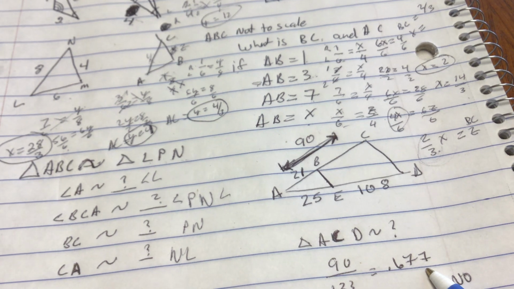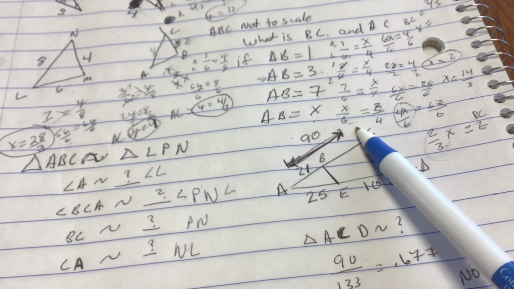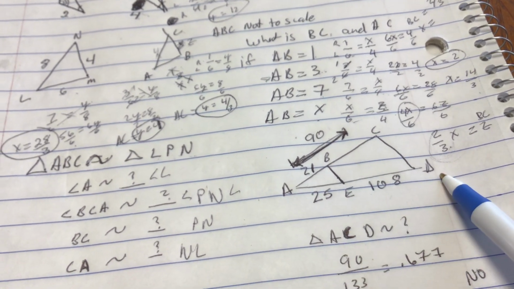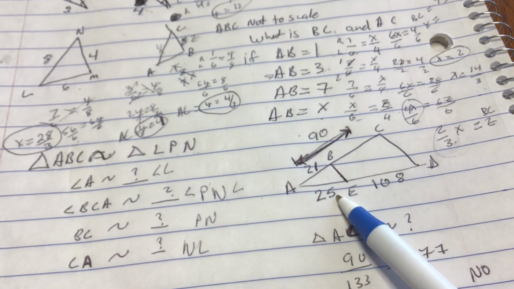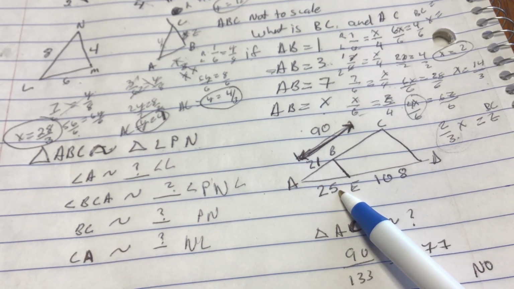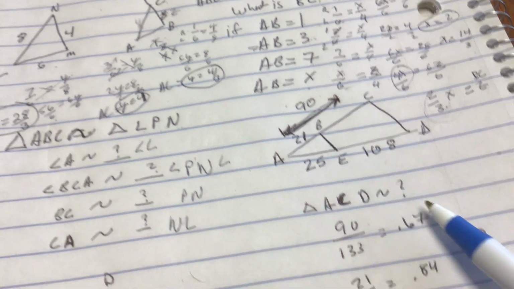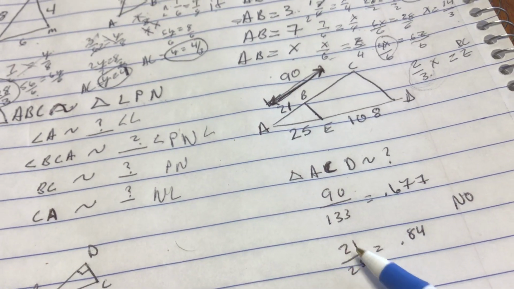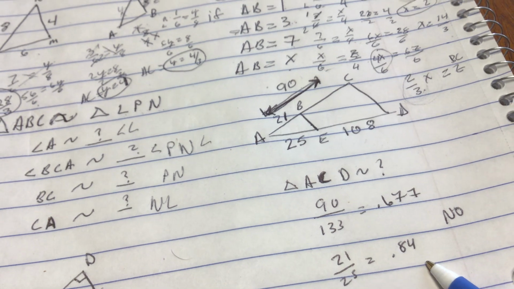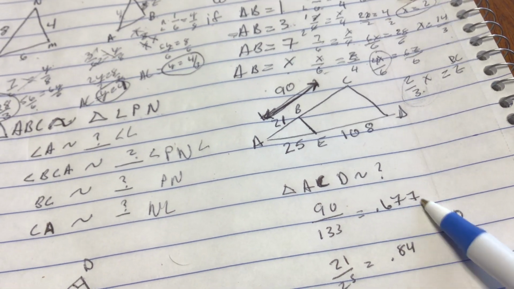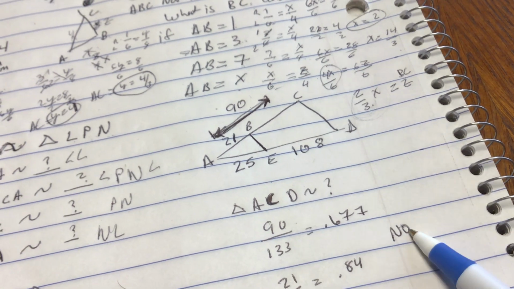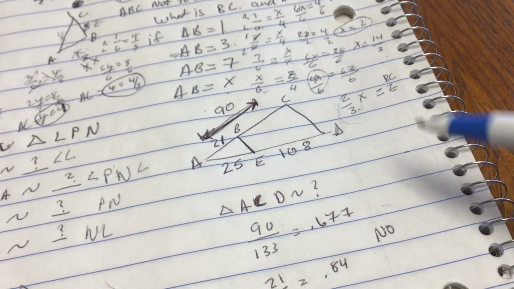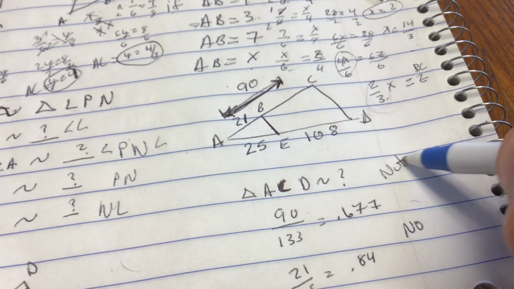So if that's the case, if 90, the top, divided by the whole bottom is 0.667, then this 21 divided by 25 better be 0.667. Is it? Well, I don't know. I'm going to punch that into my calculator. 21 divided by 25 is 0.84. Are those the same? If the answer is no, then those are not similar. Okay, no, not similar.